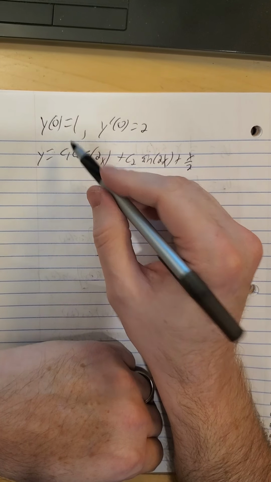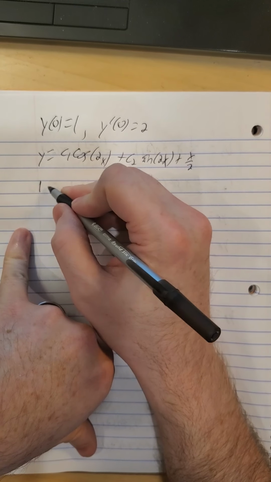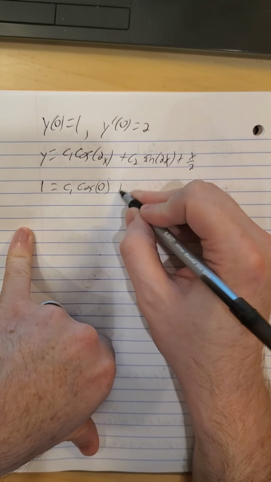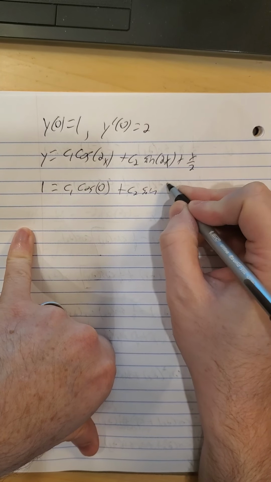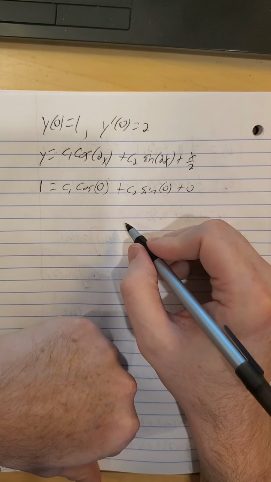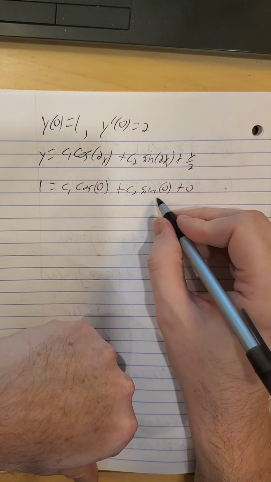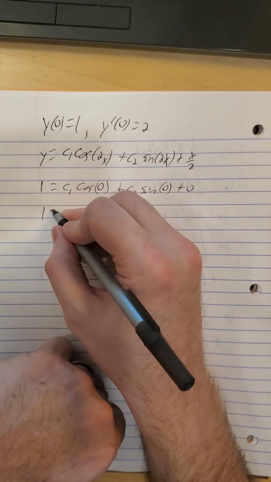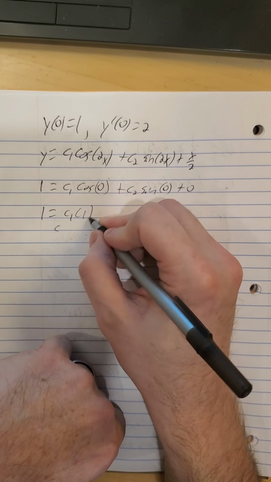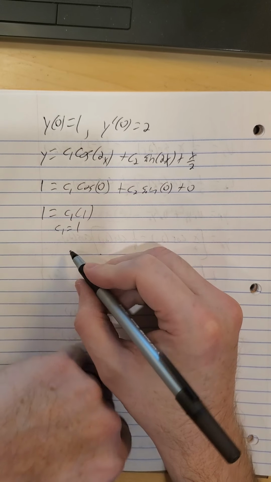We'll just plug in what we know for now. 1 is equal to c1 cosine of 0 plus c2 sine of 0 plus 0 over 2, which is still 0. Sine of 0 is also 0. So 1 equals c1 times cosine of 0, which is 1. So c1 is equal to 1.